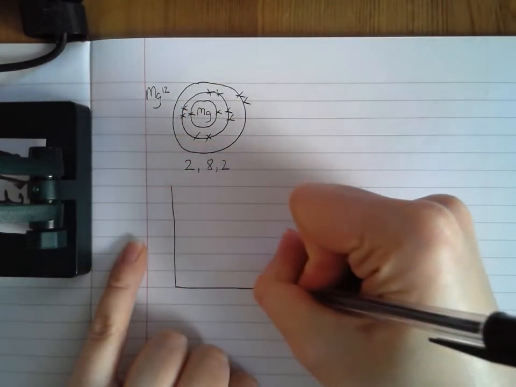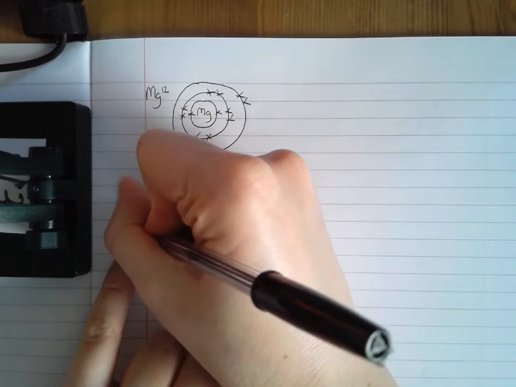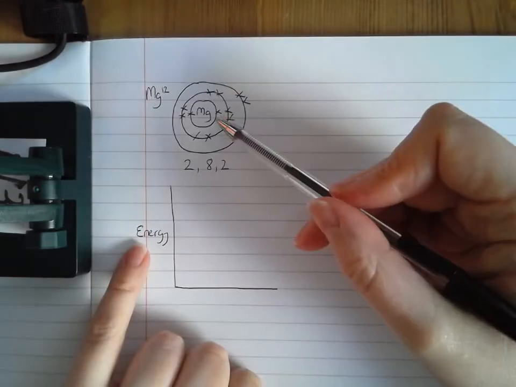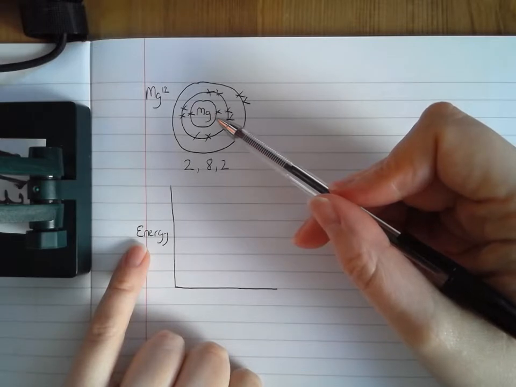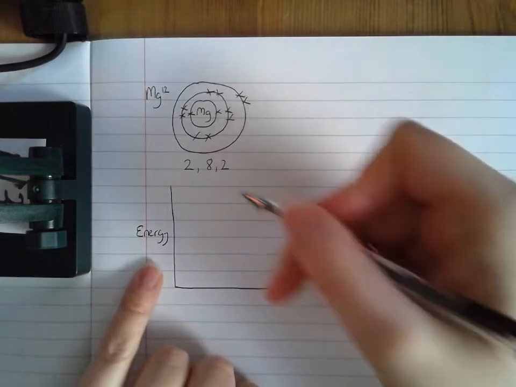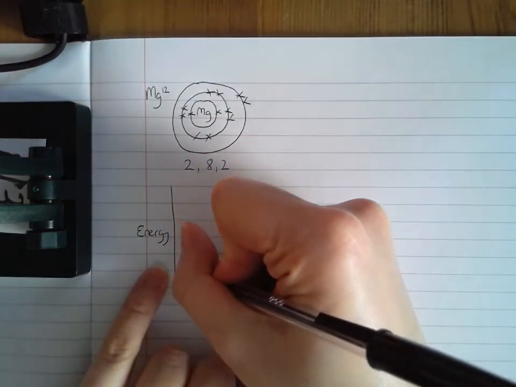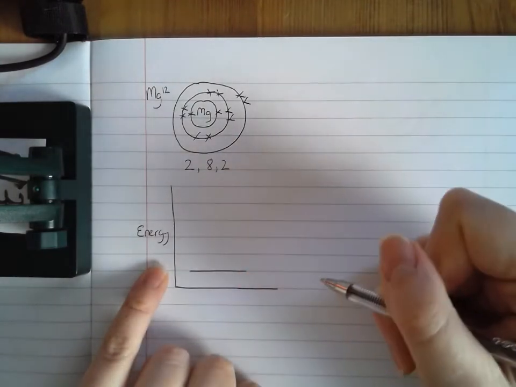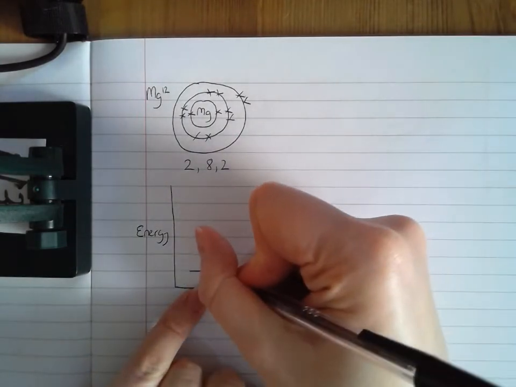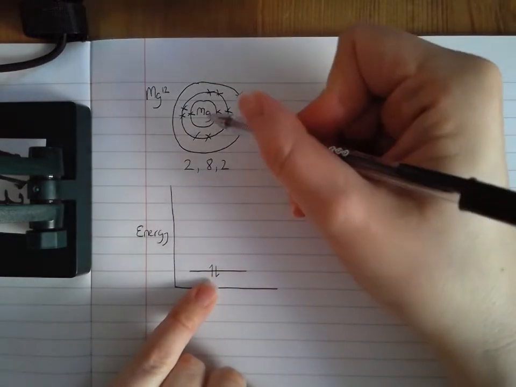I'm just going to draw myself a little graph with energy on the y-axis. The first shell represents the shell that is lowest in energy. That's why the first shell fills first. So if I were to open out those shells and just draw them as a straight line, in that first shell, I have got 2 electrons.